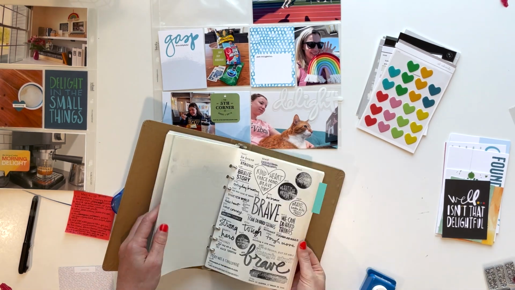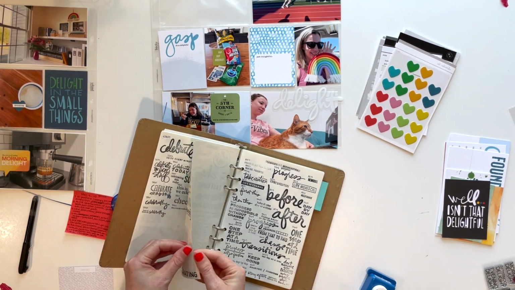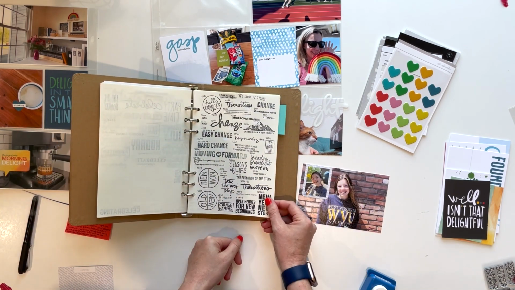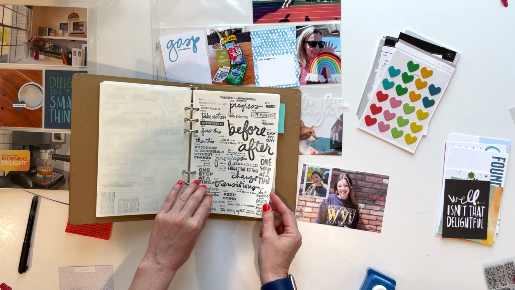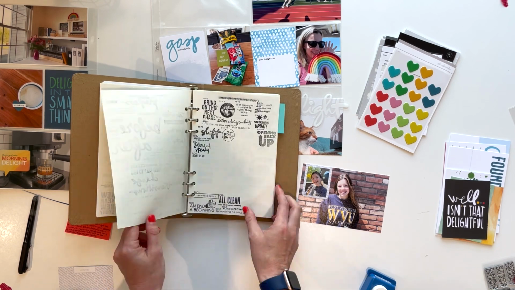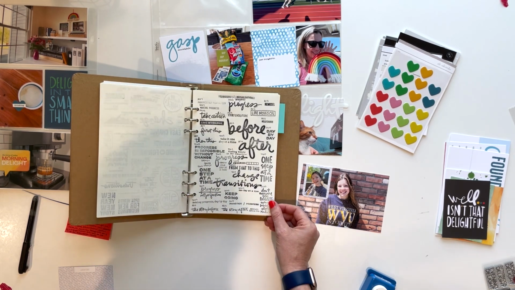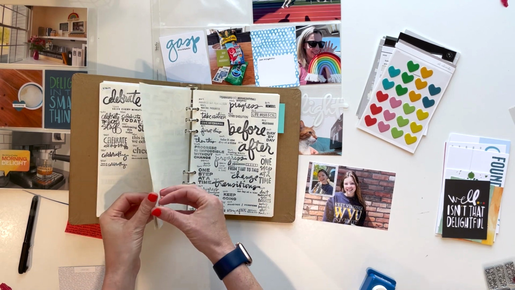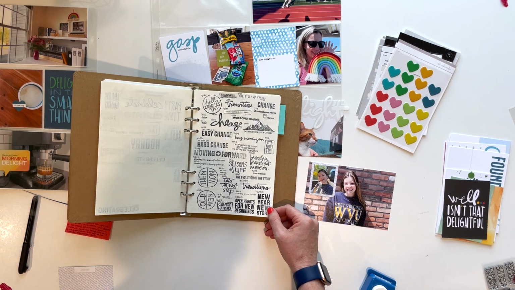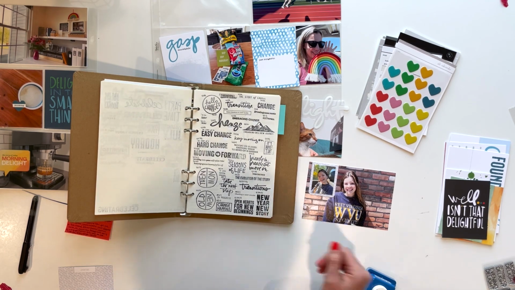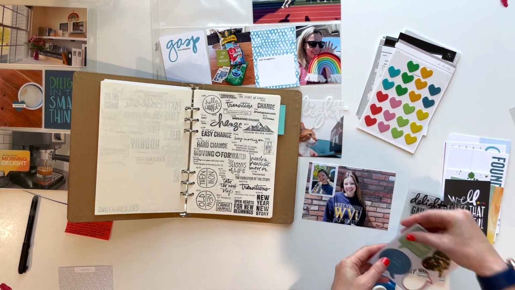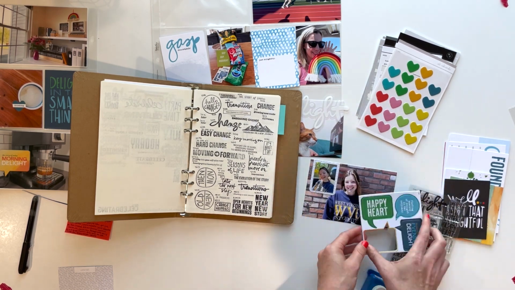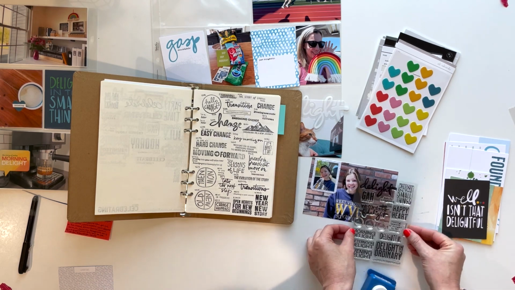So I'm pulling over my stamp organization binder, and I do have a full other video explaining how I create and use this binder. But I'm looking through the stamps for something that says before and after. I have noticed this in the past. The only before and after I have are those really huge ones. And I really wish I had some smaller stamps that say before and after, because that seems to be a sentiment that I want a lot. So if anyone has any recommendations for a stamp set that says before and after in a smaller size font than that, please let me know.